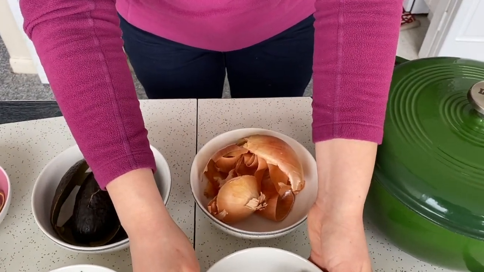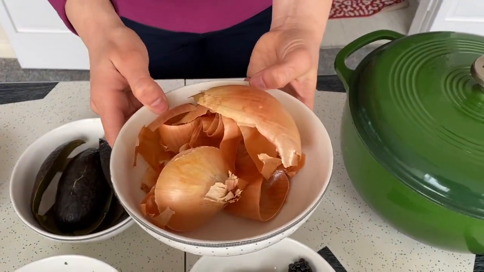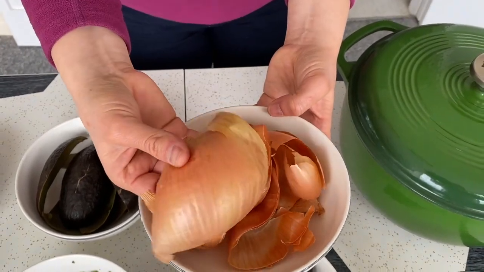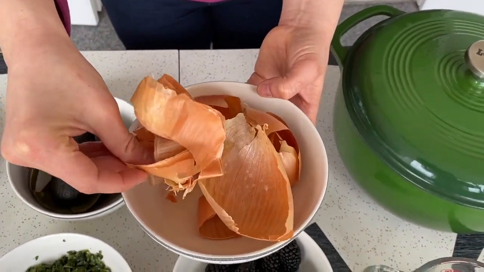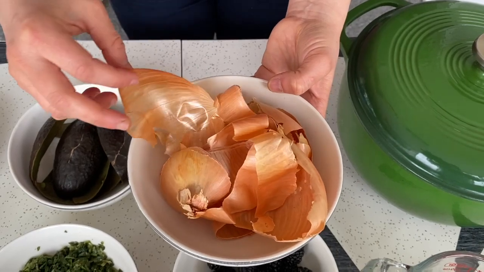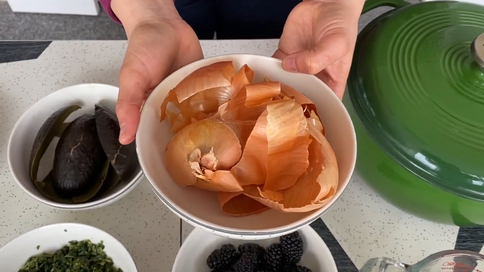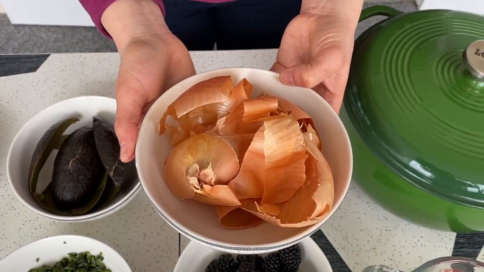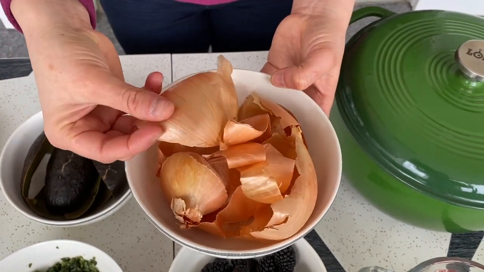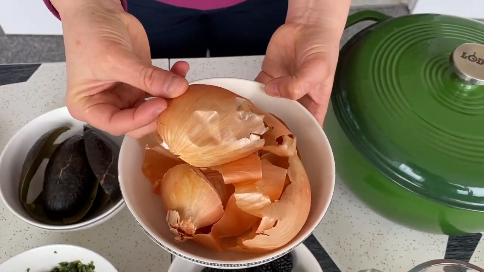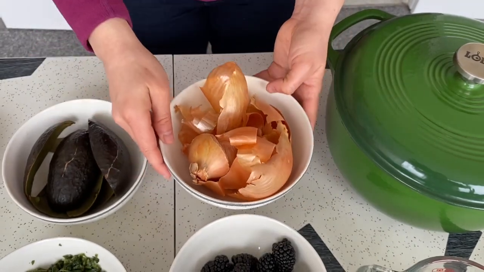I also looked in my pantry and found this beautiful yellow onion skin. I peeled this off of an onion and we're gonna boil this to create a dye. What color do you think that's gonna make? Yeah, that's right. It's gonna be an orangey yellow, kind of like a beautiful coral color.